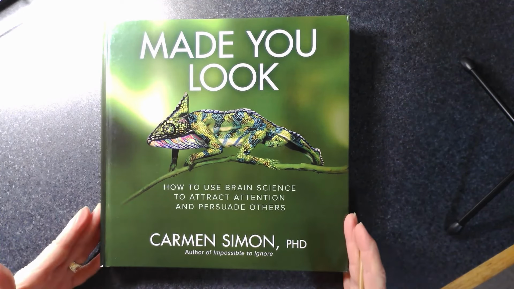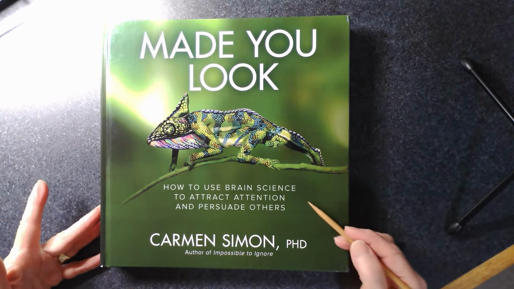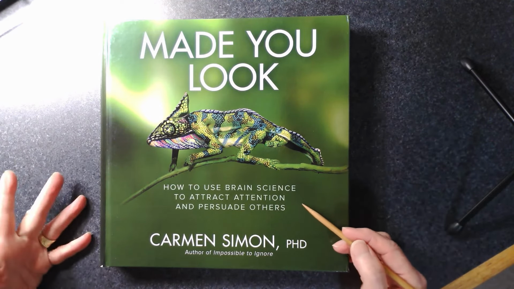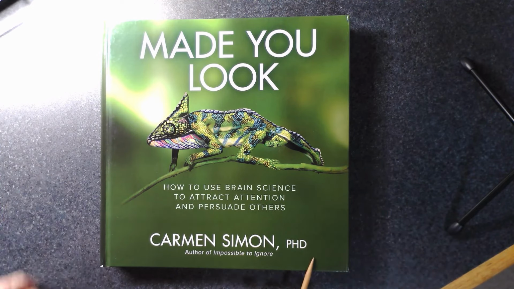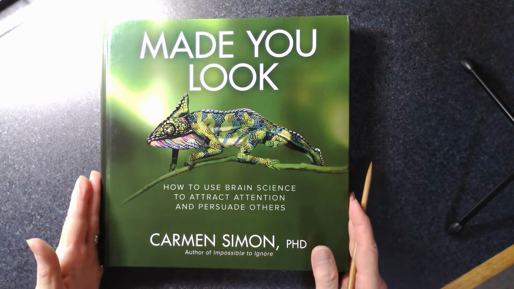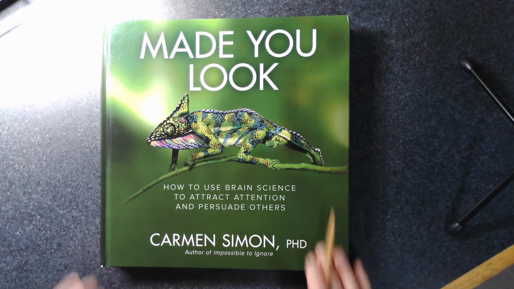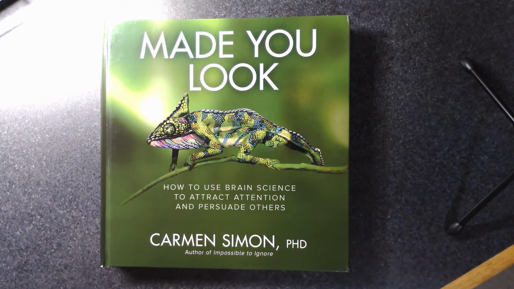Okay, so here's the book, Made You Look, How to Use Brain Science to Attract Attention and Persuade Others by Carmen Simone, PhD, who's author of Impossible to Ignore. And so I'm going to begin, as always, with making a bib card and making an author card.